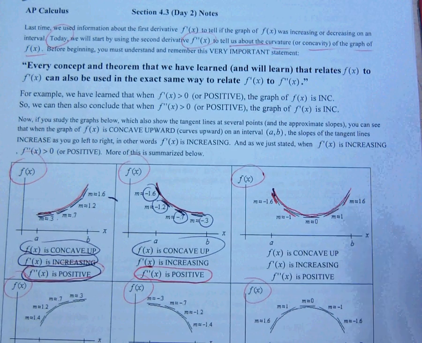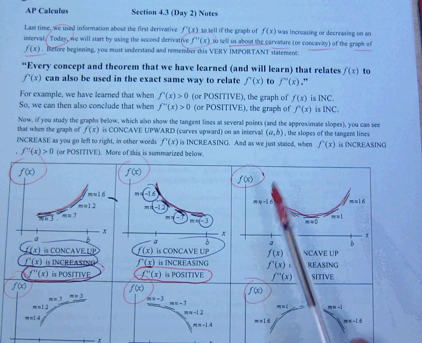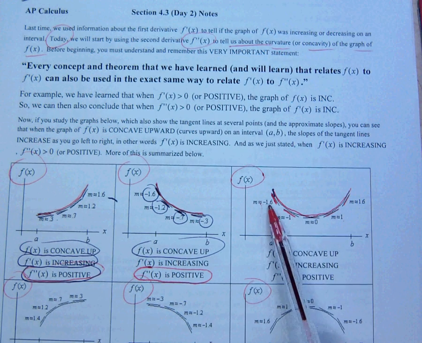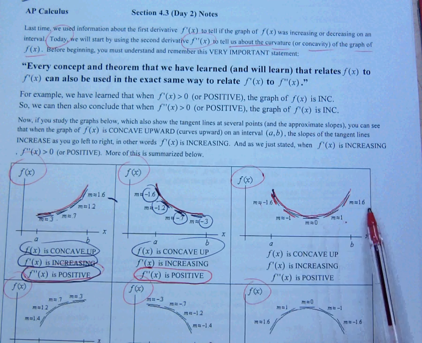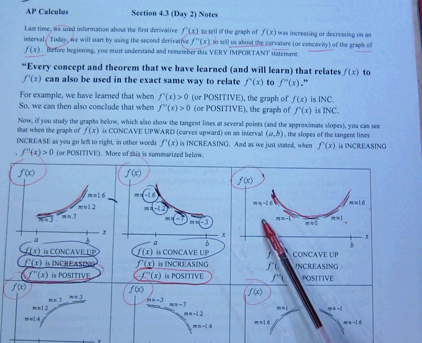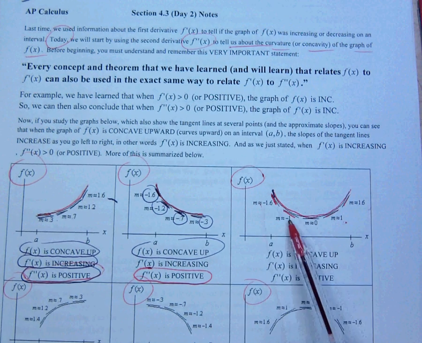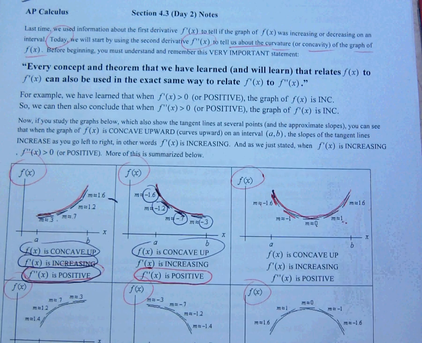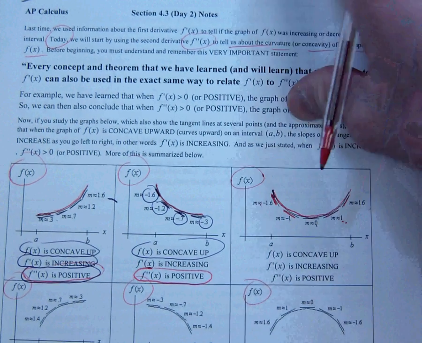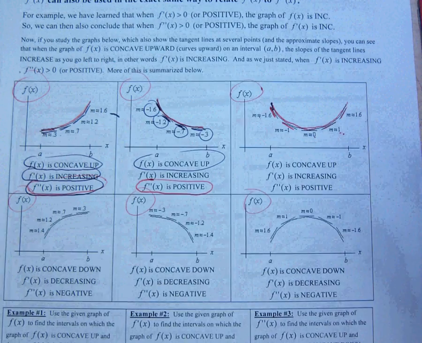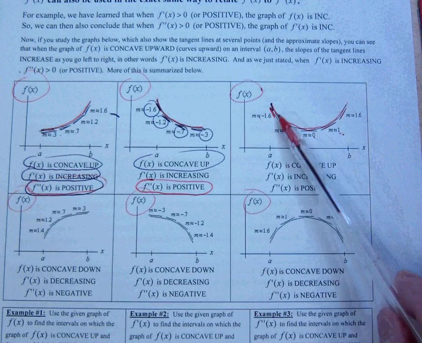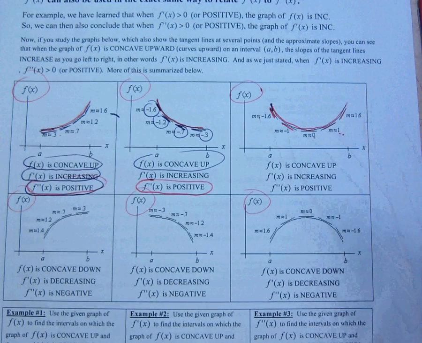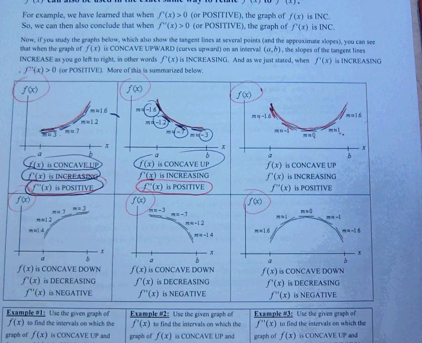So don't let the negatives and positives bother you. If you look at the slopes, going from negative 1.6 to negative 1 to 0 to 1, aren't those increasing on a number line? So it's okay to have both positive and negative slopes and still have a situation where it's concave up throughout that whole interval.